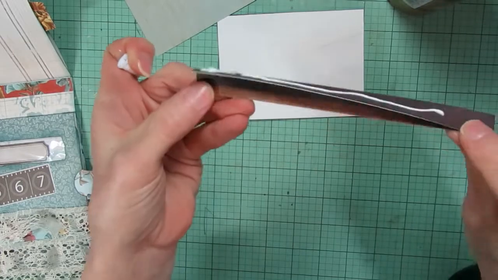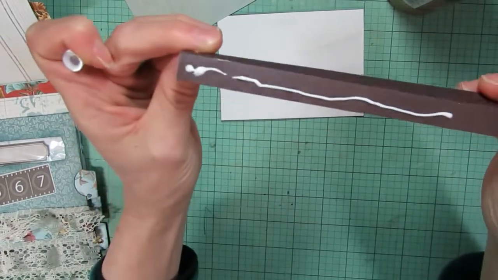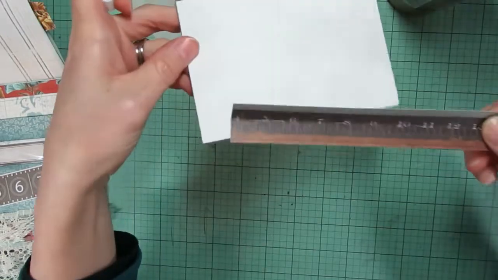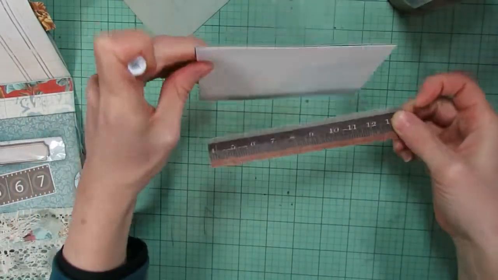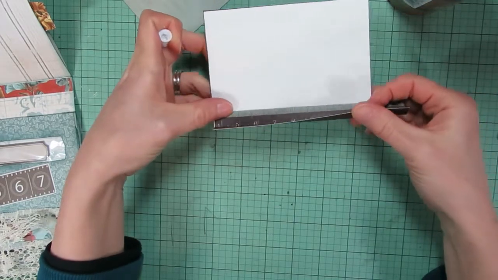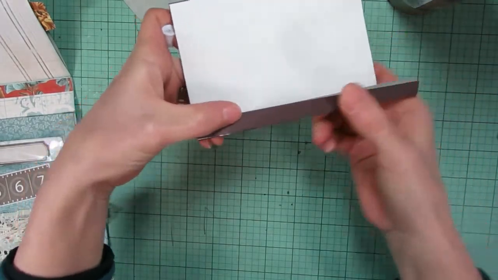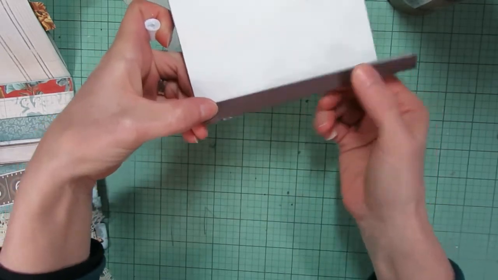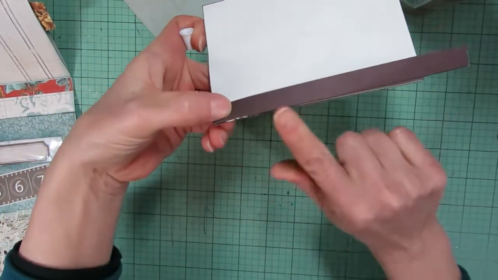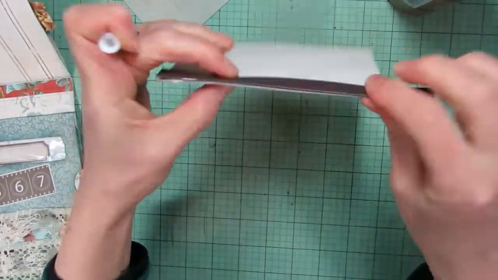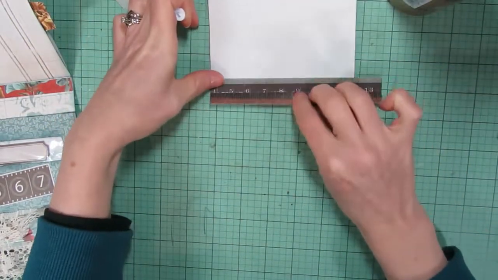And I'm just putting glue on 1/2 of the fold, or 1/2 of the paper strip. And so I'm just going to, because it's going to flip, I just want to glue it down here, and I want to line it up with the edge of my envelope. So my fold is right there on the edge. So it should fold down like this easily.